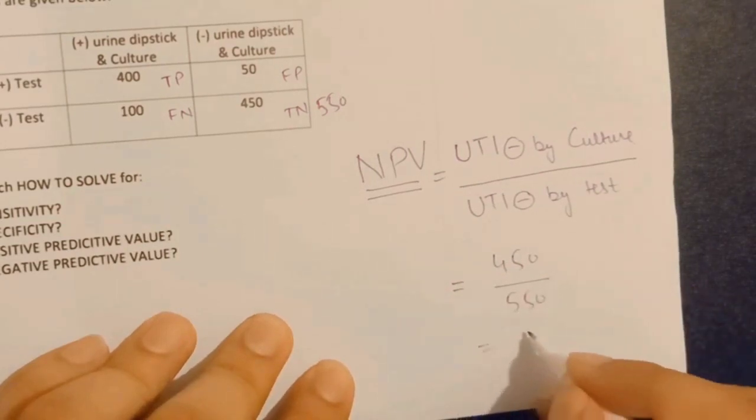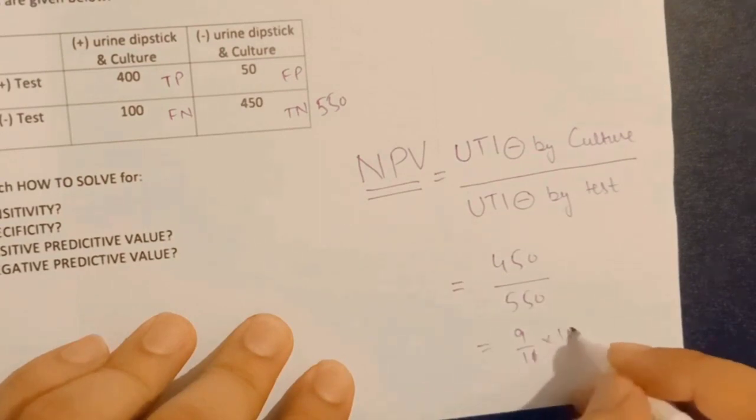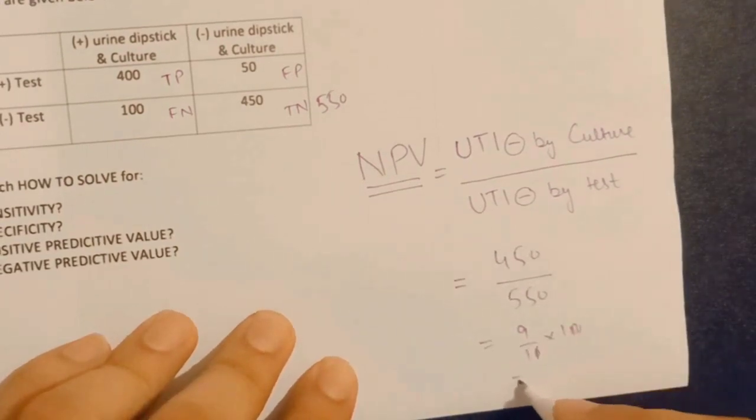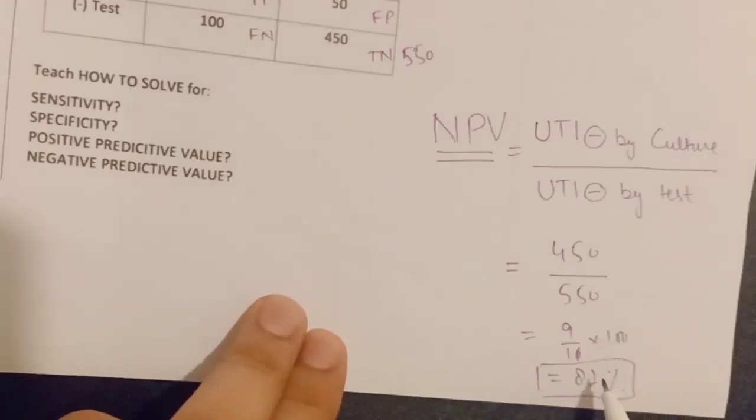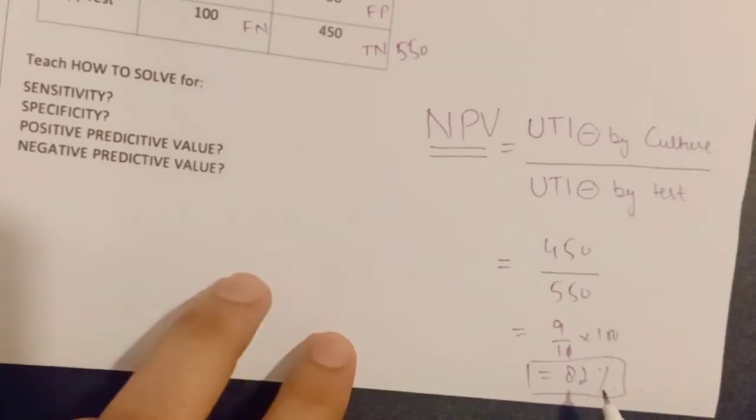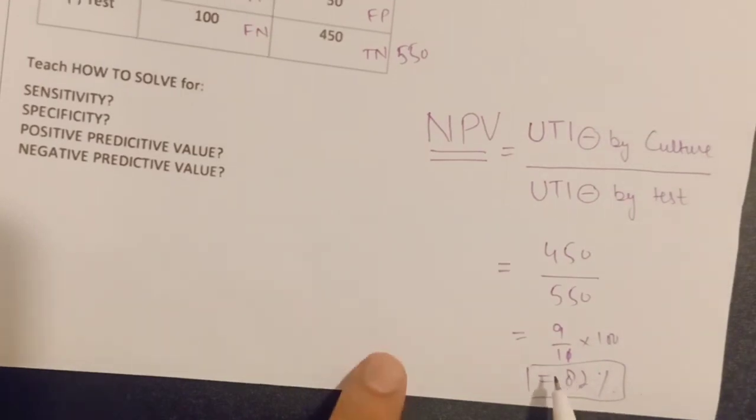When we simplify it, we get 9 over 11 into 100, which is 82%. It simply means if your test is negative for UTI, then there is an 82% likelihood that you actually do not have UTI. But it also means there is an 18% probability that your test is negative but you can still have UTI. So this is negative predictive value.